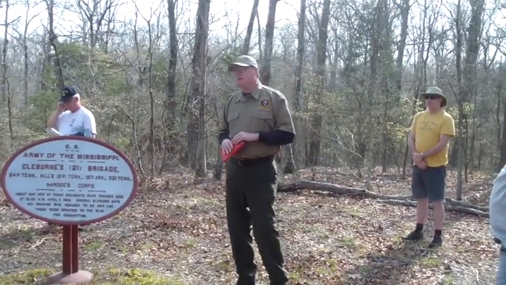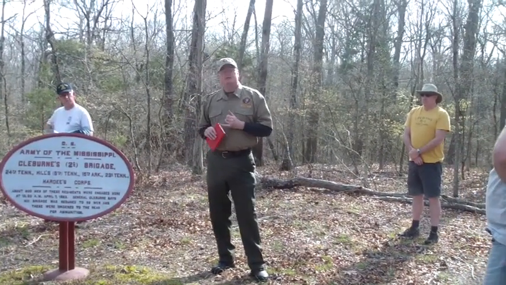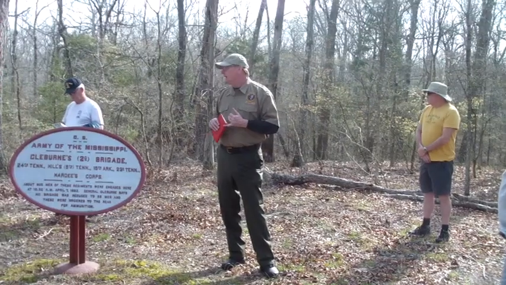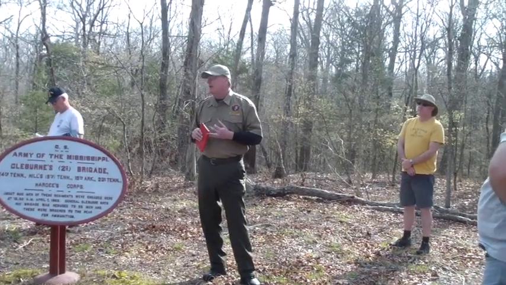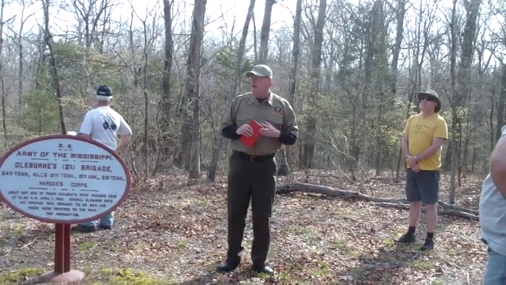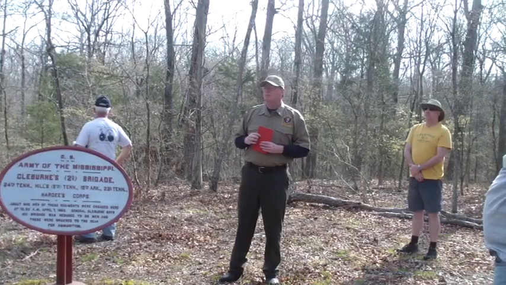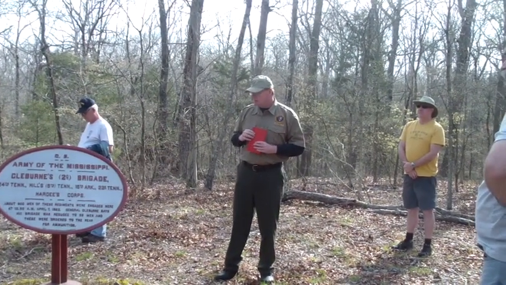General Bragg's line is crumbling. It's crumbling as a result of exhaustion, and it's crumbling as a result of casualties, and it's crumbling as a result of disorganization, and lack of ammunition, as we see here.